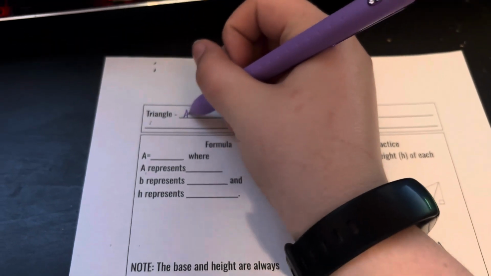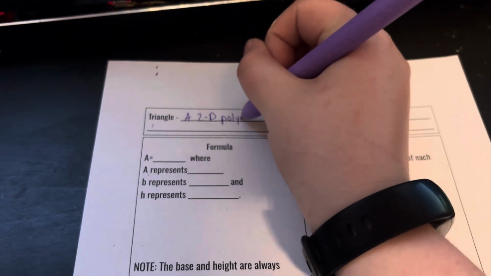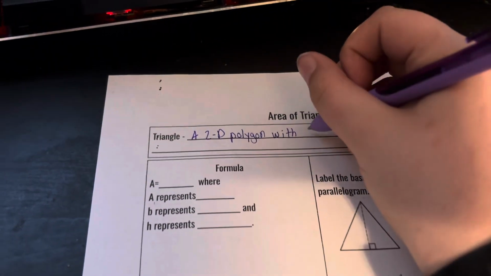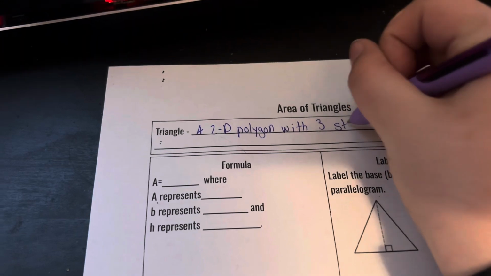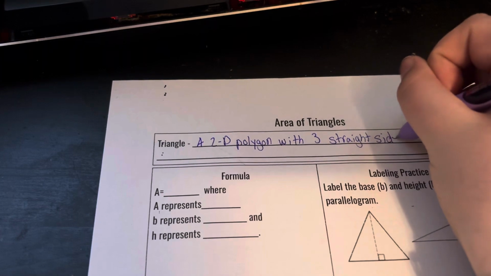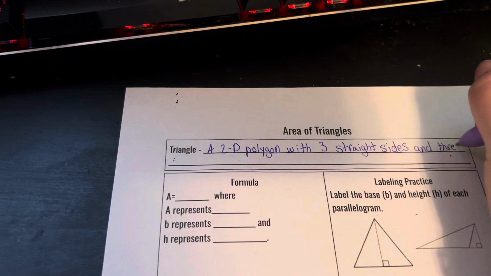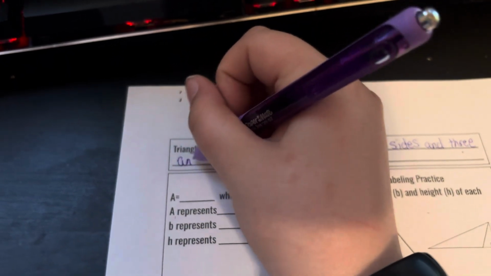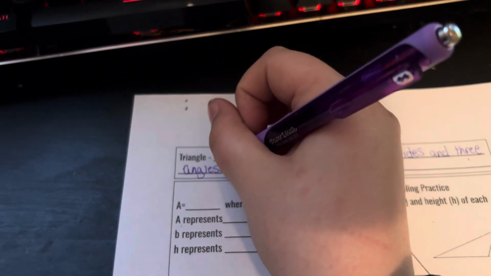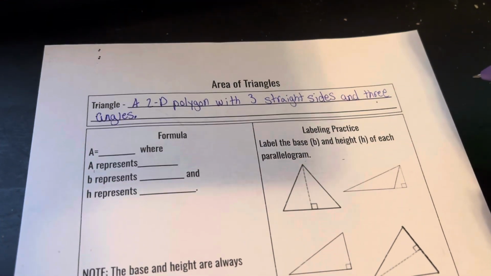A triangle is a 2D polygon with 3 straight sides. There's no curves in a triangle. And 3 angles. Now, you'll do angles quite a bit in 7th grade, but we don't really do anything with angles in 6th grade other than our 90-degree angle that we really try and focus on, okay?